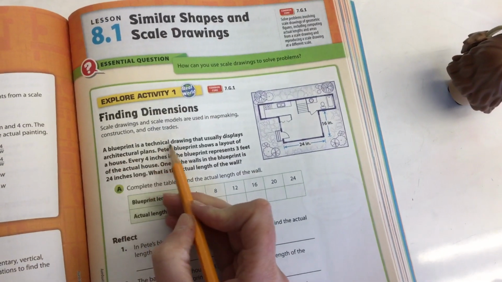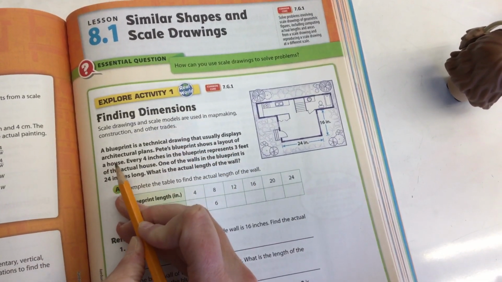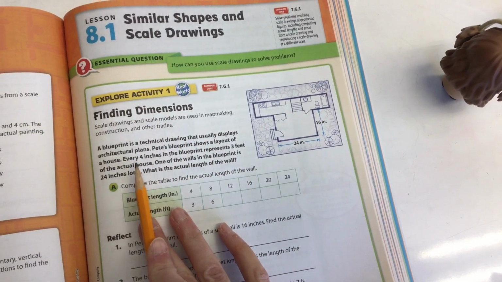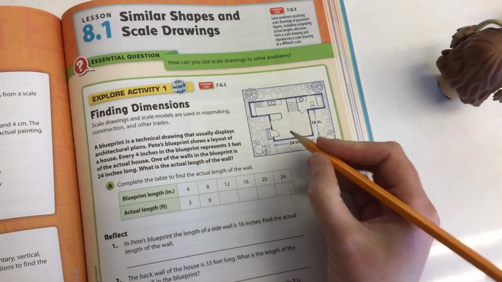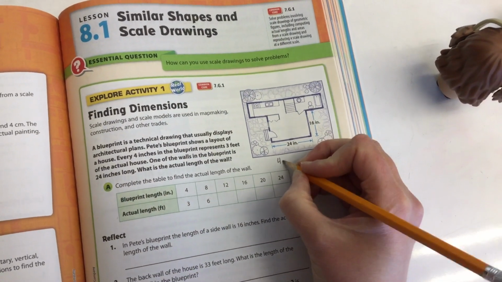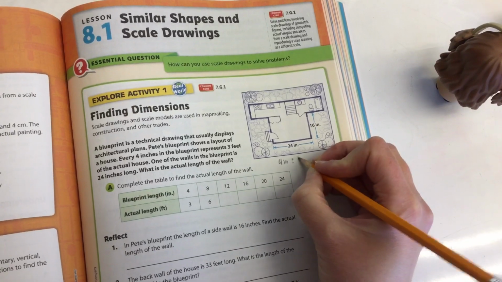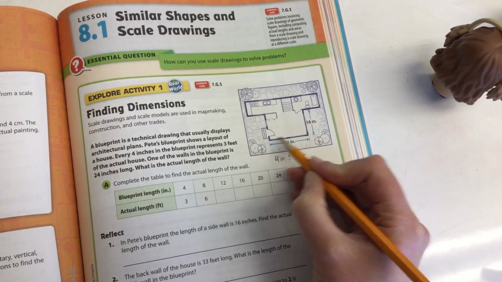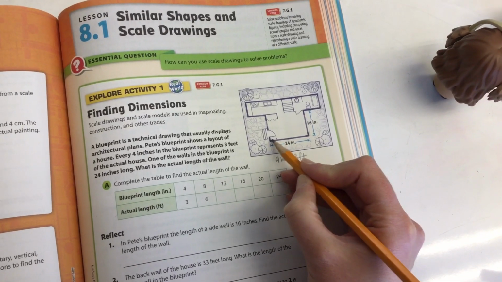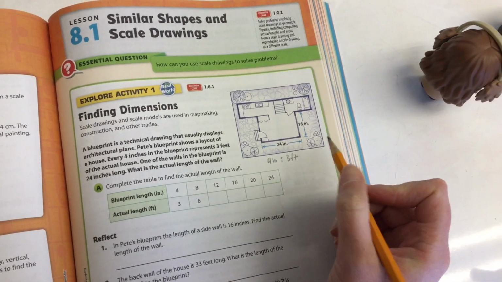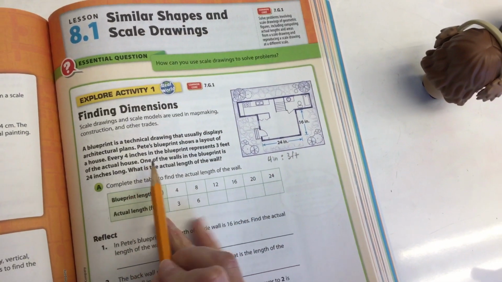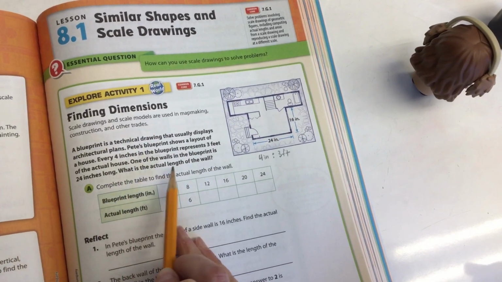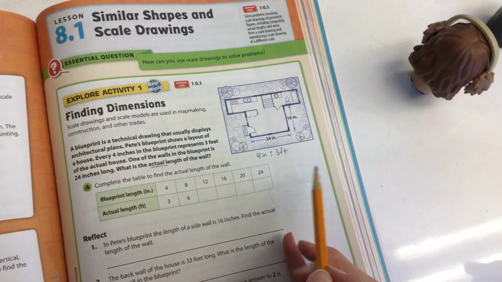The blueprint is a technical drawing that usually displays architectural plans. Pete's blueprint shows a layout of a house. Every 4 inches of the blueprint is 3 feet of the house. So that means that for every 4 inches here, that represents 3 feet on the house. One of the walls in the blueprint is 24 inches long. What is the actual length of the wall?